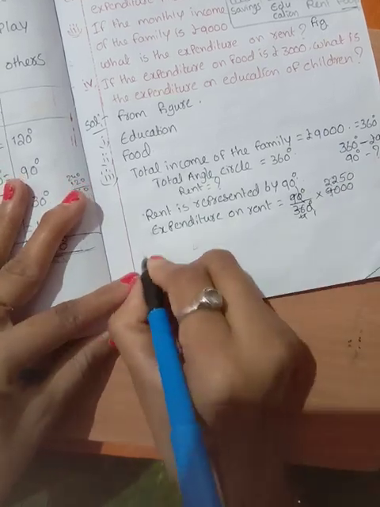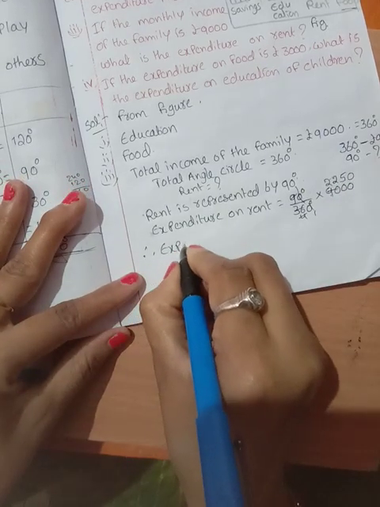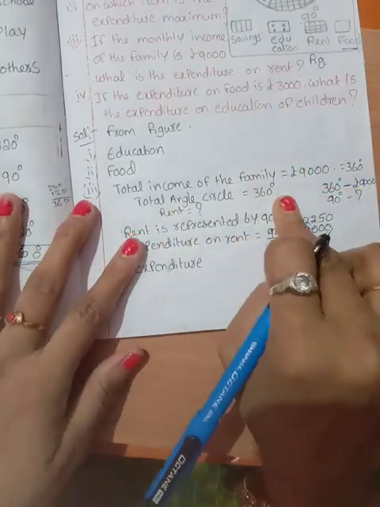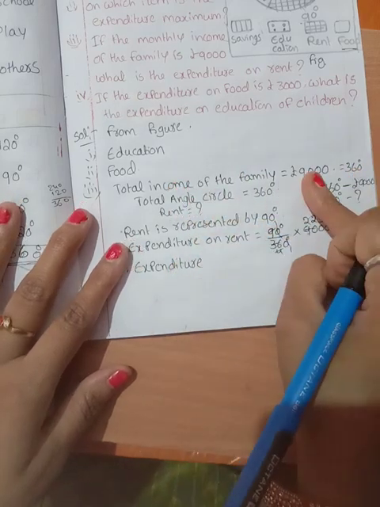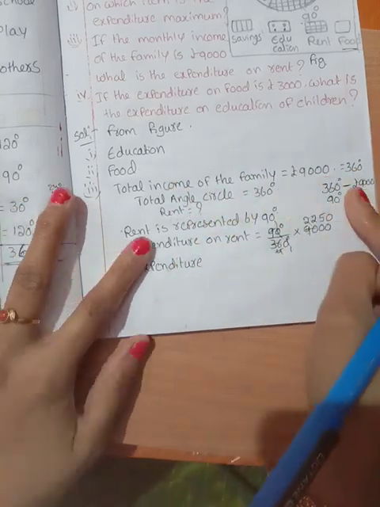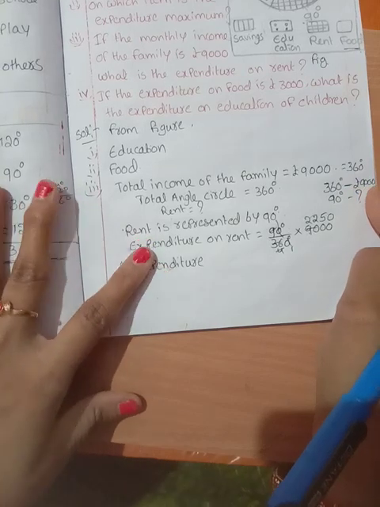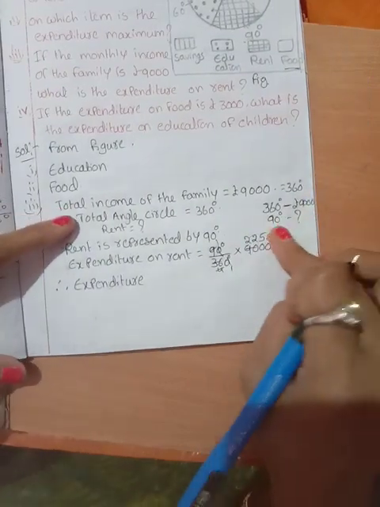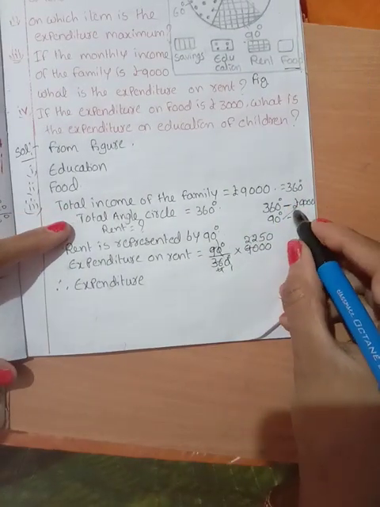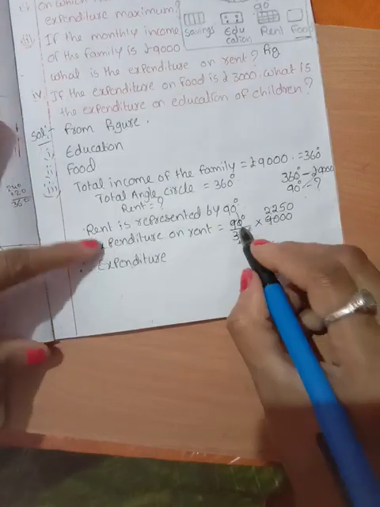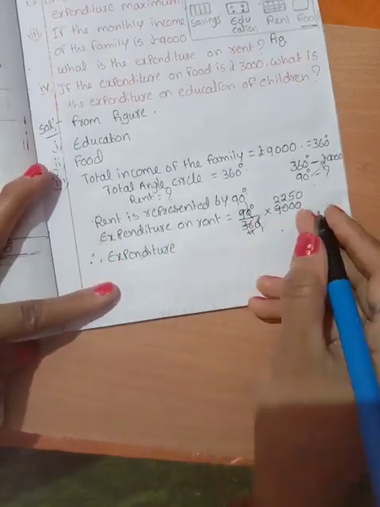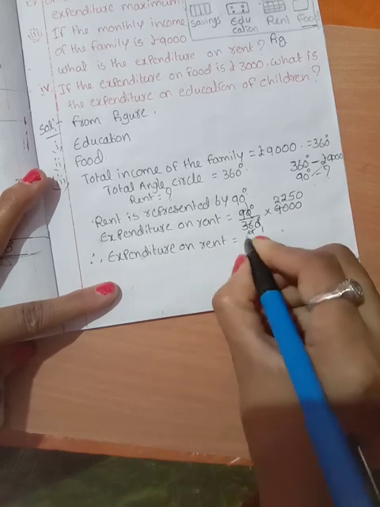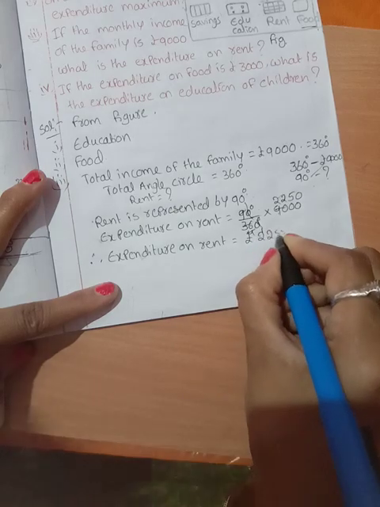Therefore, the total angle is 360 degrees and the total income is 9,000. So 360 degrees is 9,000 rupees. If it is 90 degrees, how much? Step by step, 90 degrees by 360 degrees into the total amount. The expenditure on rent is 2,250 rupees.